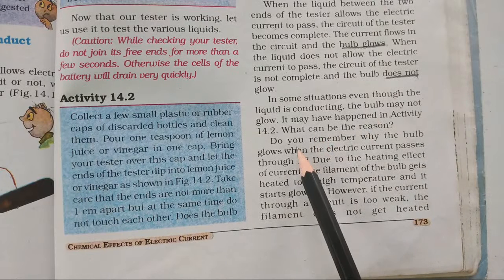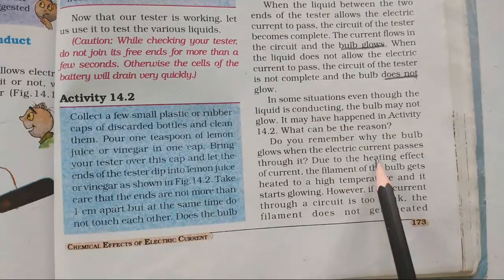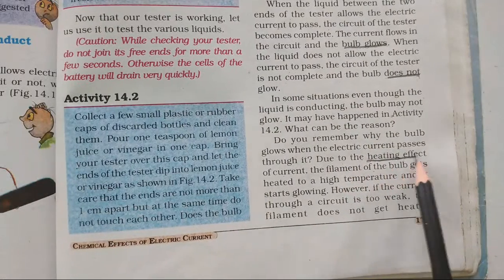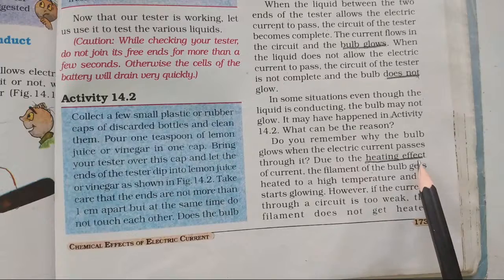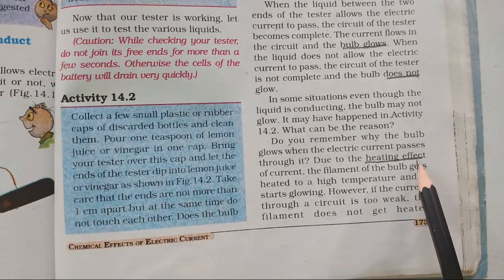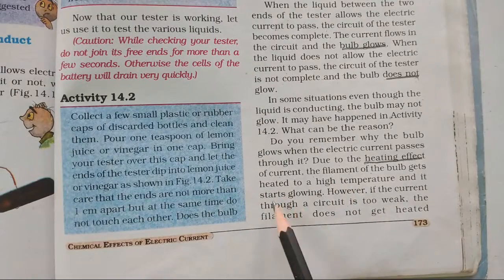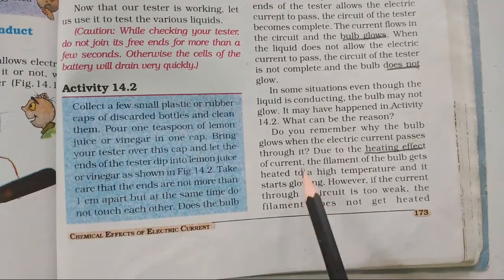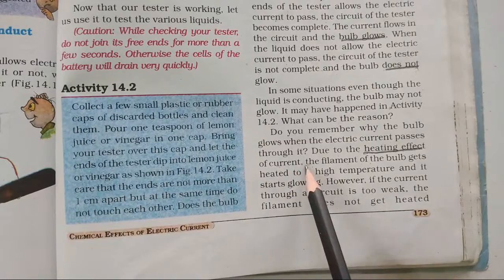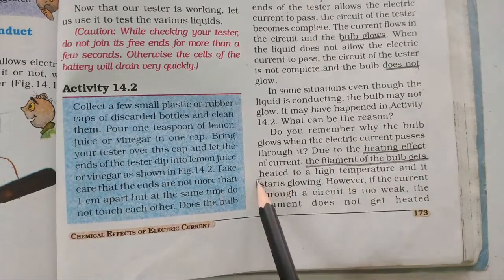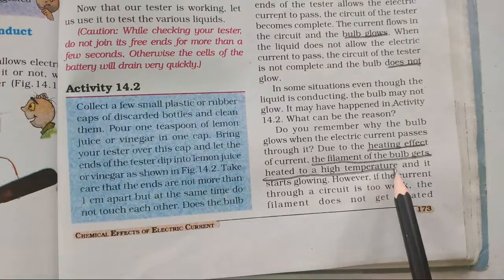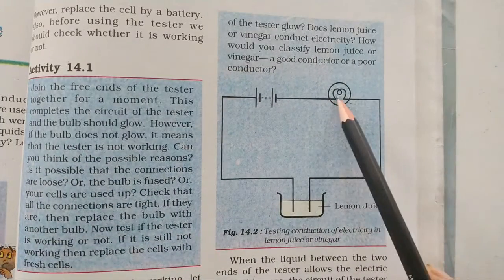And how does the bulb light up? Due to the heating effect. This is another effect of current. In this chapter you are reading about the chemical effect of current. The filament of the bulb gets heated and it starts glowing. When the filament of the bulb gets heated to a high temperature, when the current is passing, there is a filament.